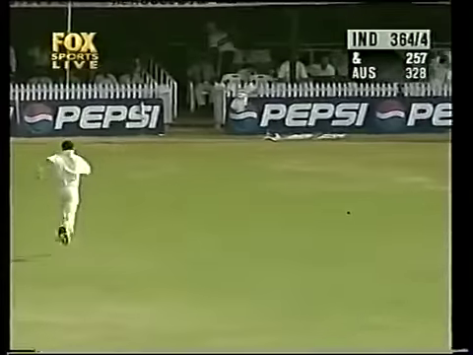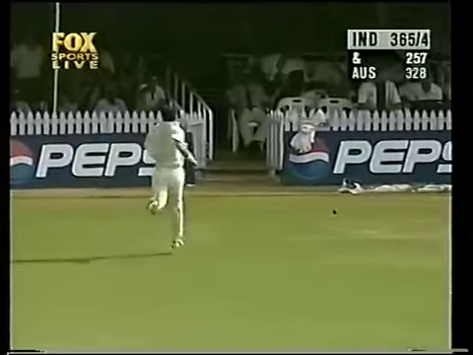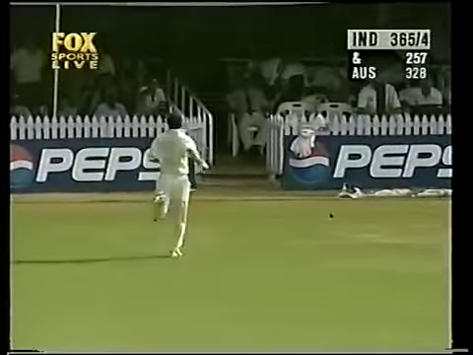that's a lovely shot from Tendulkar. Just so gentle to show that he can play delicate shots as well as he can hit those powerful ones.